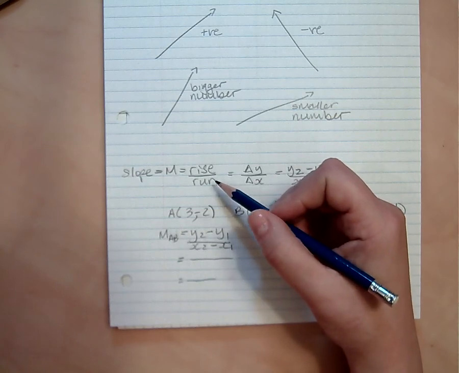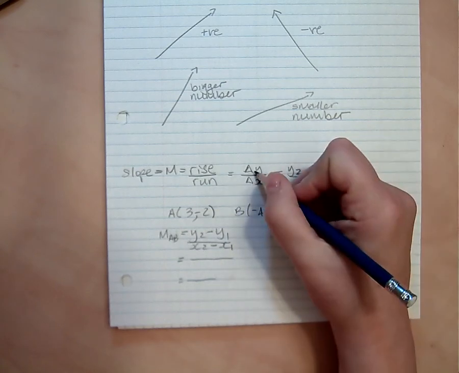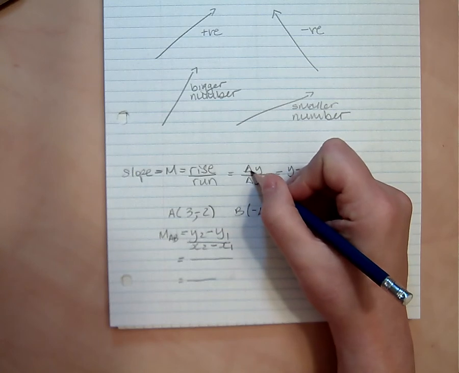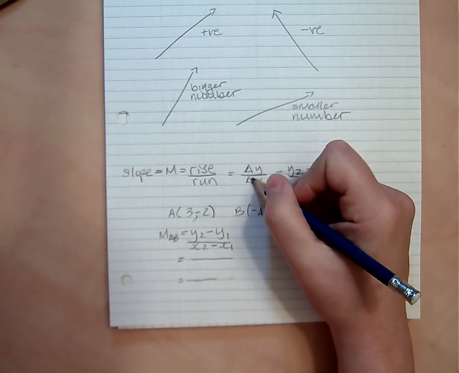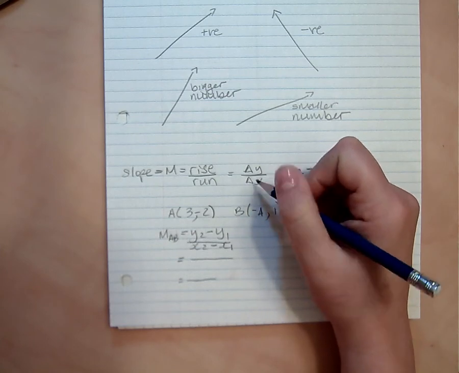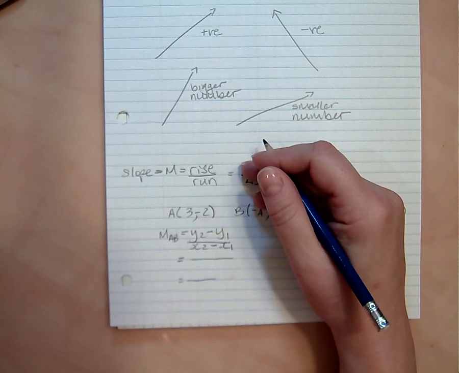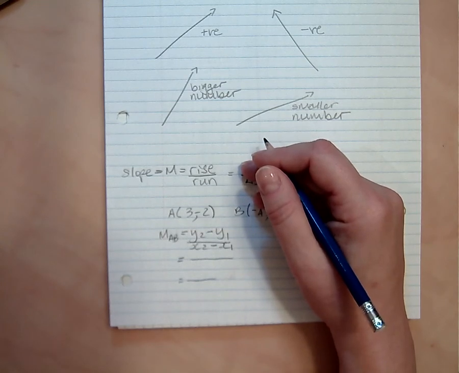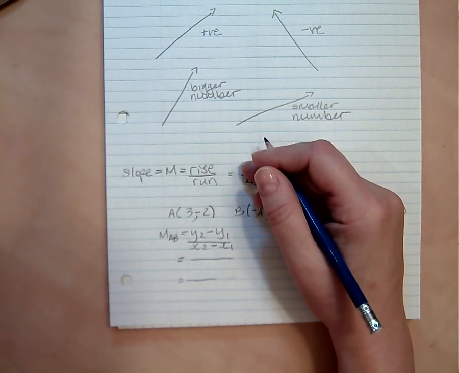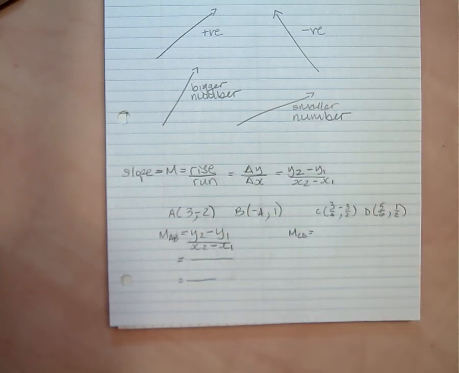Another way of looking at it is the change in y. Sometimes you've seen this delta, this triangle, it's D in Greek. Delta, or change in y, and change in x. So what's a change? Well, you know that if it's 4 o'clock, and then later on it's 7 o'clock, you know the change is 3 hours. That's what change is. The difference between where you were and where you are now, or where you went to.